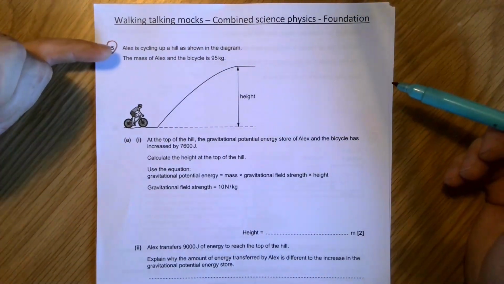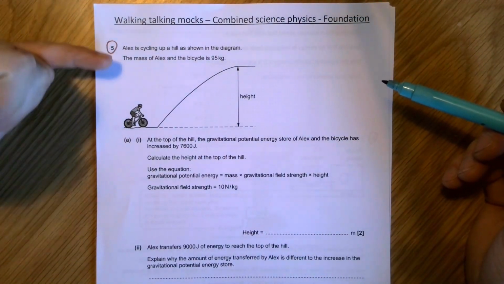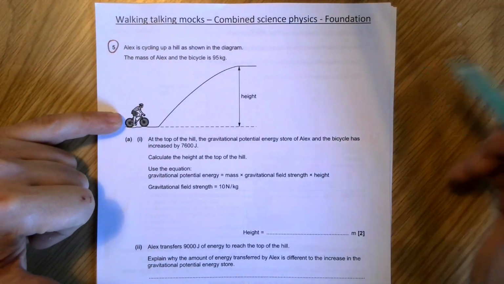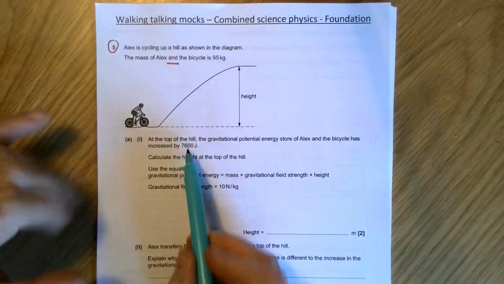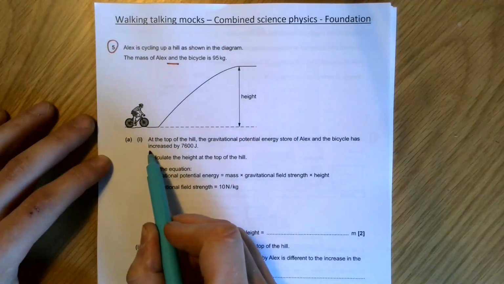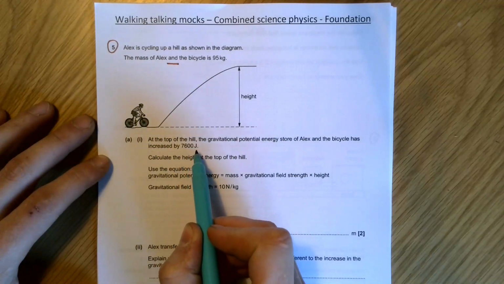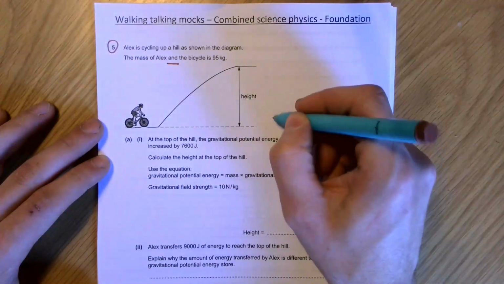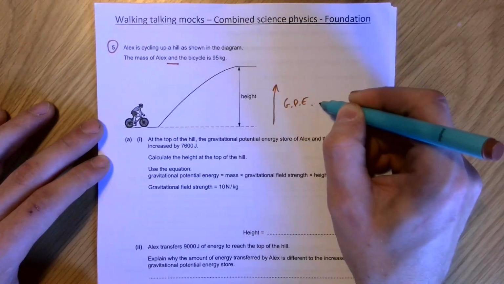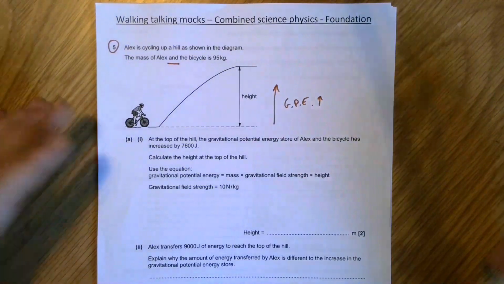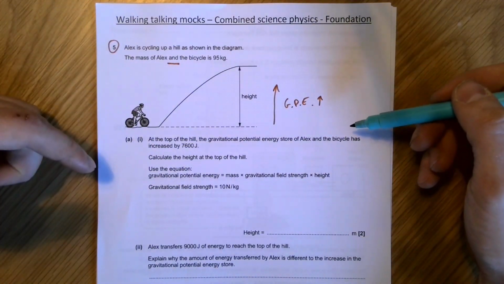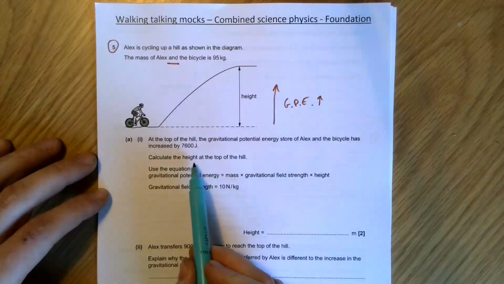Alex is cycling up a hill as shown in the diagram. The mass of Alex and the bicycle is 95 kilograms. At the top of the hill, the gravitational potential energy store of Alex and the bicycle has increased by 7,600 joules. So as you increase your height, gravitational potential energy also increases. If he was to decrease his height, that gravitational potential energy would decrease. So calculate the height at the top of the hill.